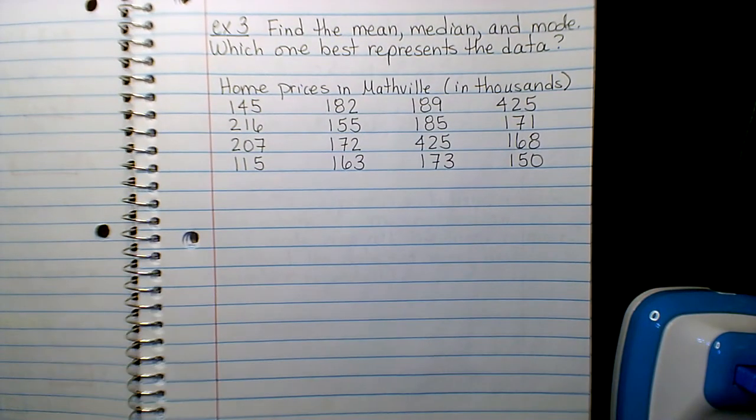All right, this is a good opportunity to pause the video. Let's find the mean, median, and mode. And then let's talk about which one best represents the data.